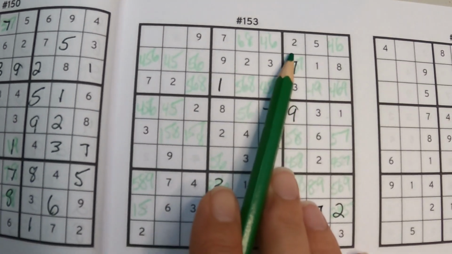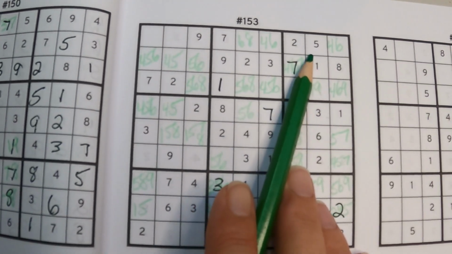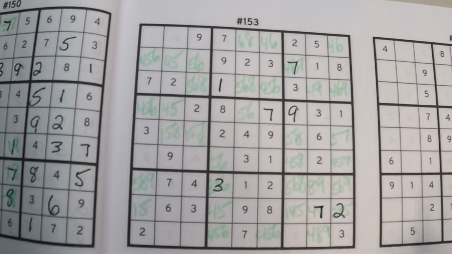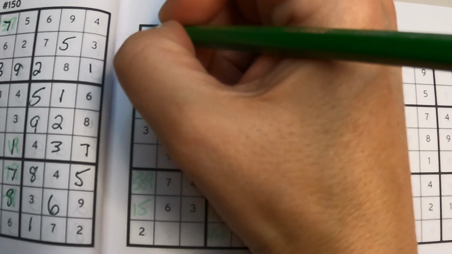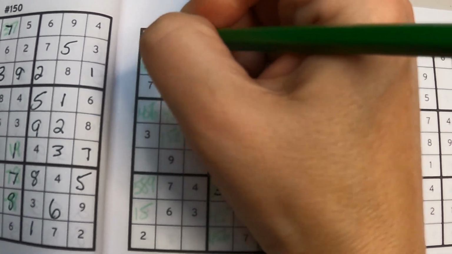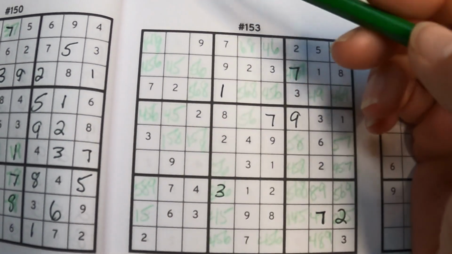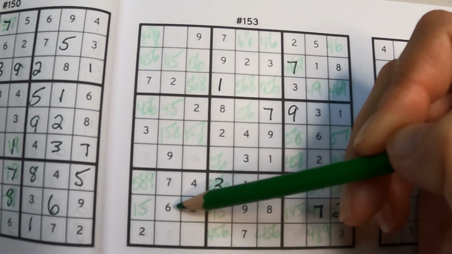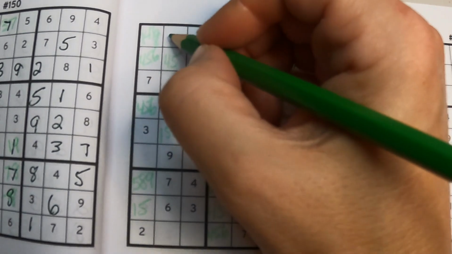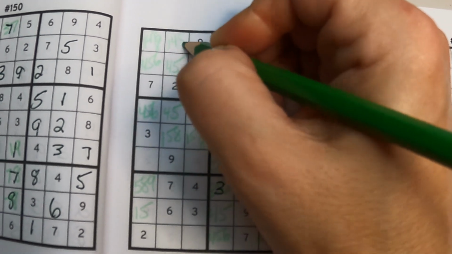For this row, we're missing 1, 3, 4, 6, 8. We've got the 3 here. So 1, 4, 6, 8. We've got the 6 here. So 1, 4, 8.